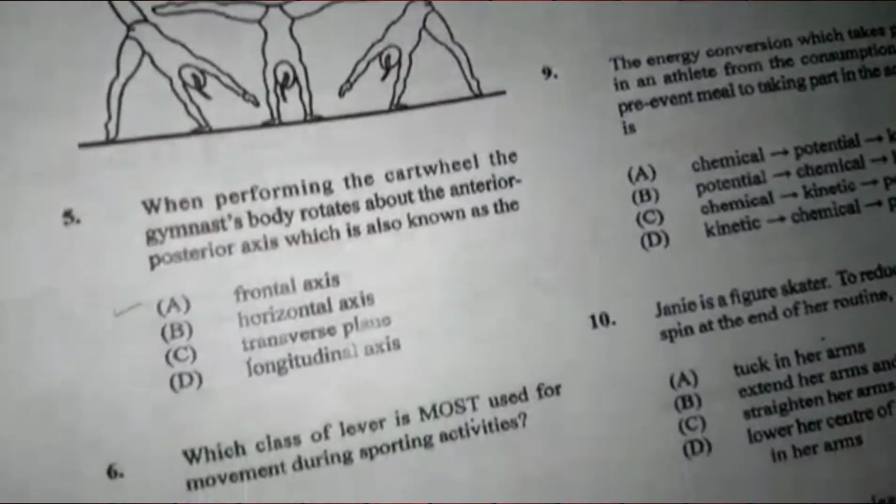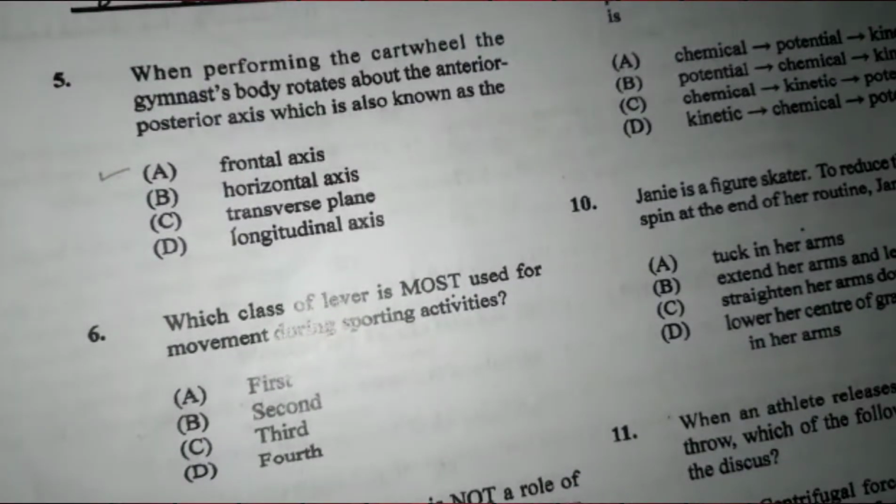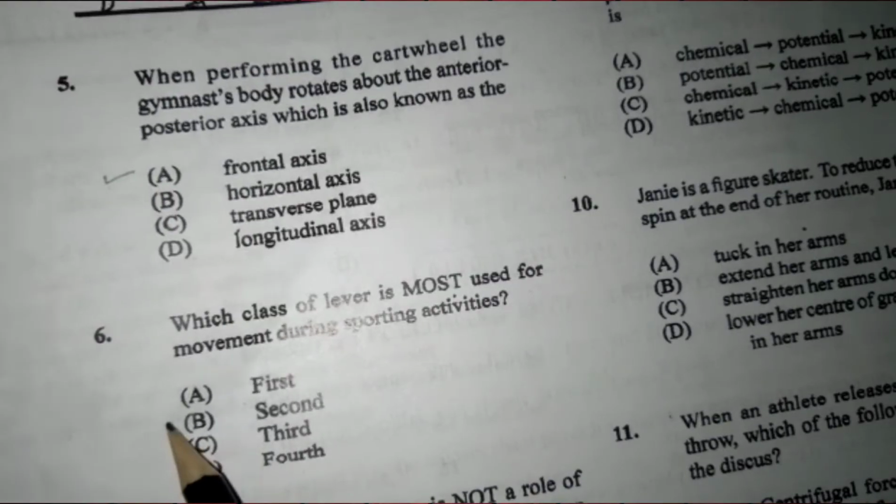Next, which class of lever is most used for movement during sporting activities? The answer here is B.